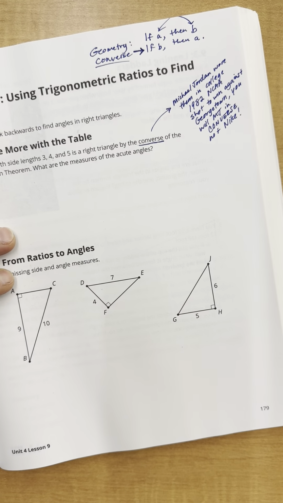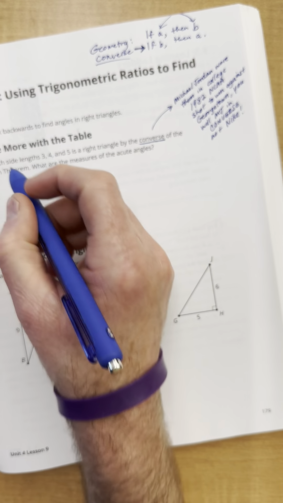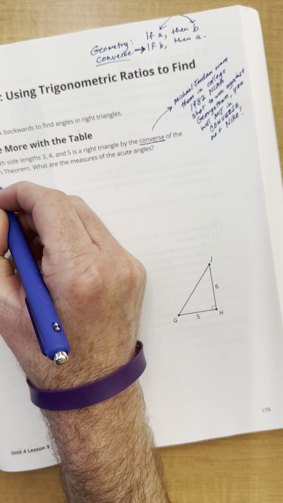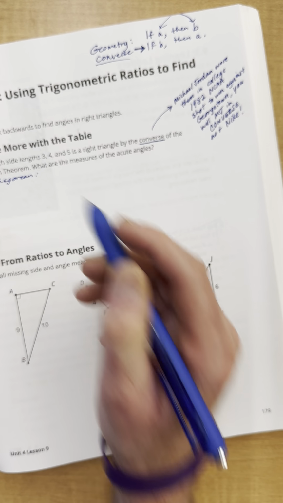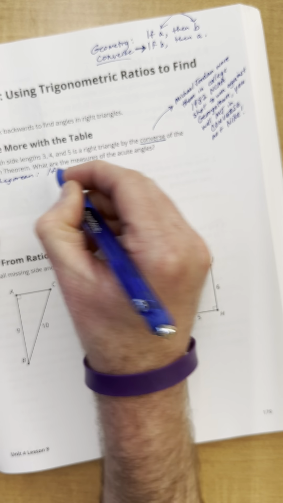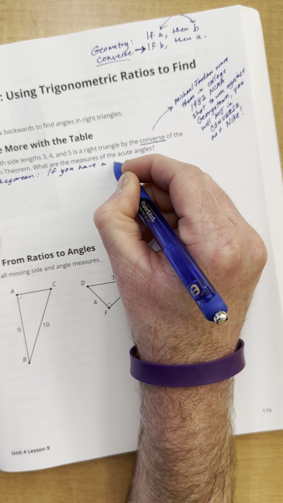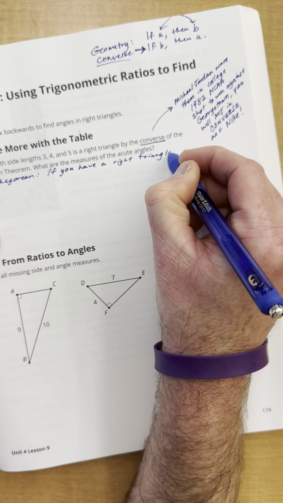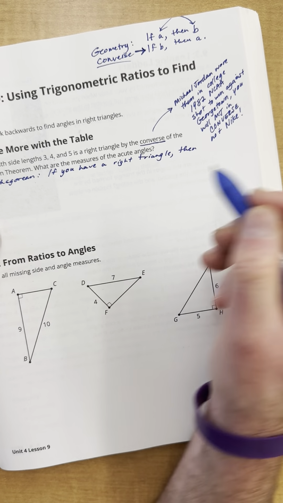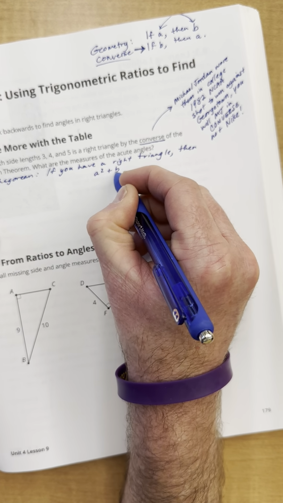So let's write out the Pythagorean theorem. If you have a right triangle, then A squared plus B squared equals C squared.